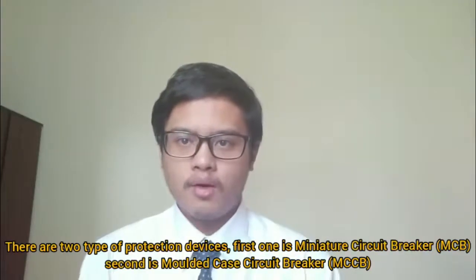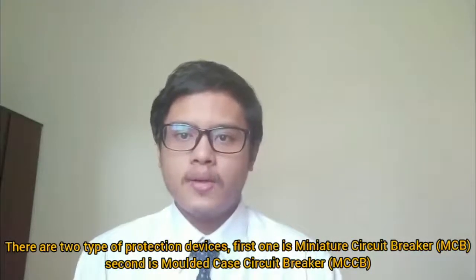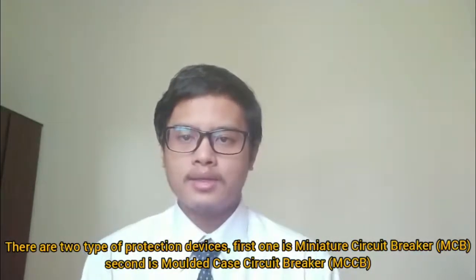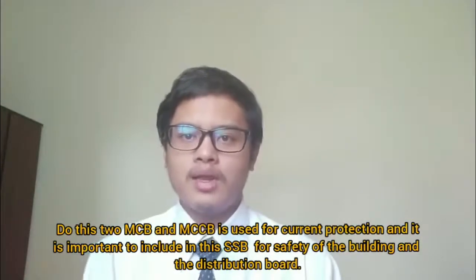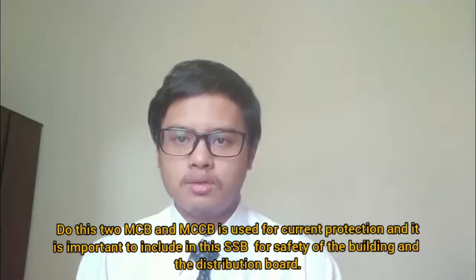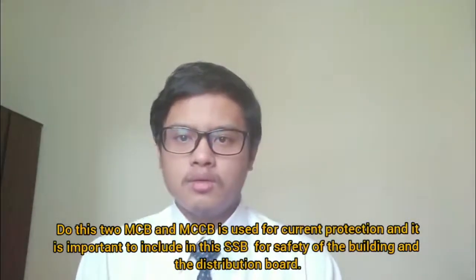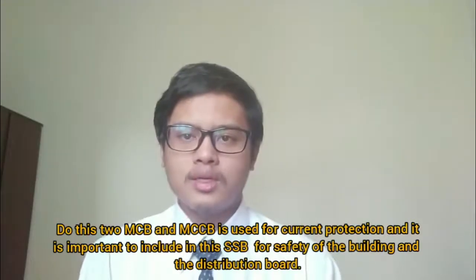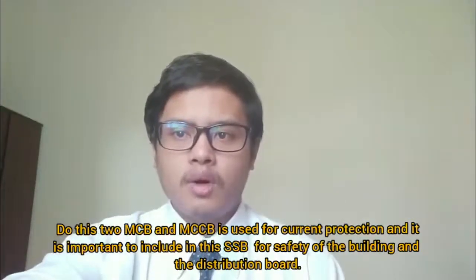There are two types of protection device. The first one is miniature circuit breaker, MCB, and second is molded case circuit breaker, MCCB. These two, MCB and MCCB, are used for current protection, and it is important to include them in this SSB for safety of the building and the distribution board.